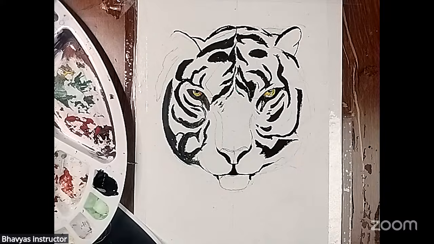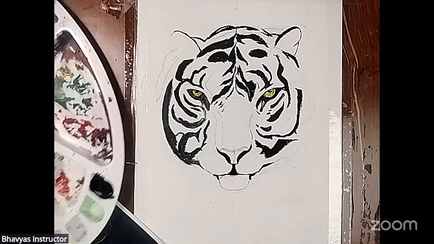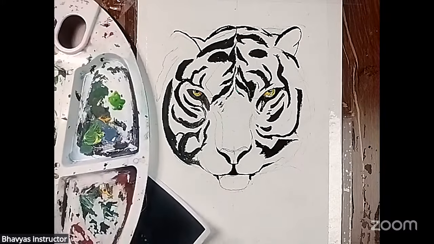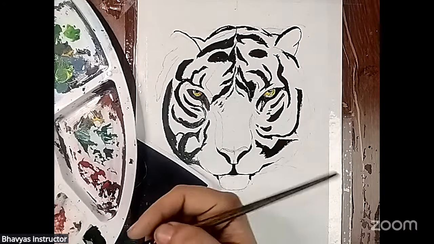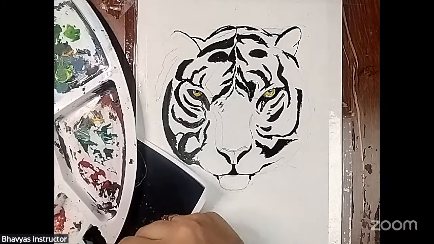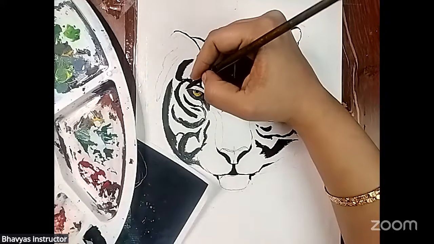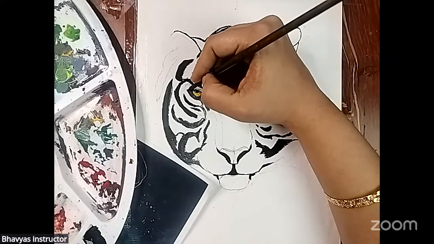So done. Now what are the colors you need to take for the face? I'll tell. Before that, I'll just give one more layer for the eyes with the darker value. I need a little more darkness here.